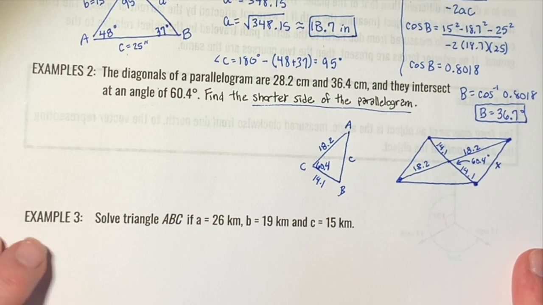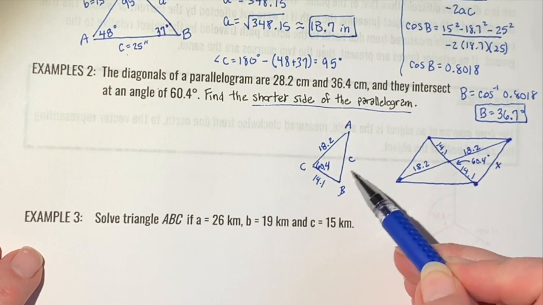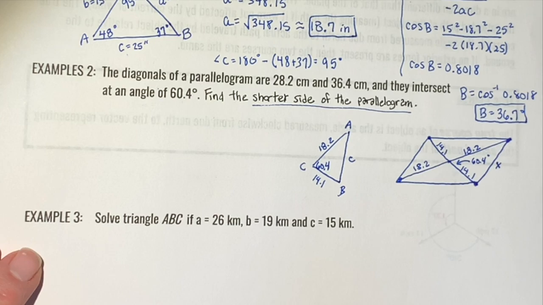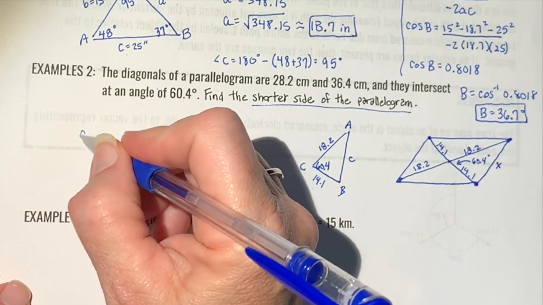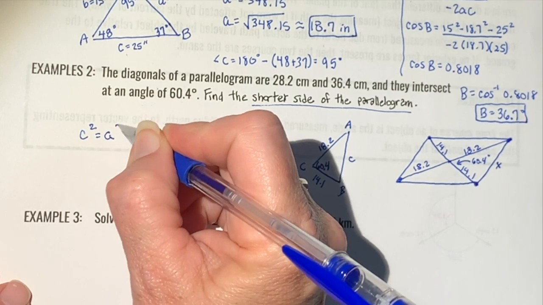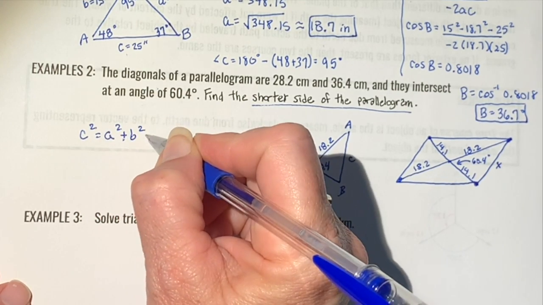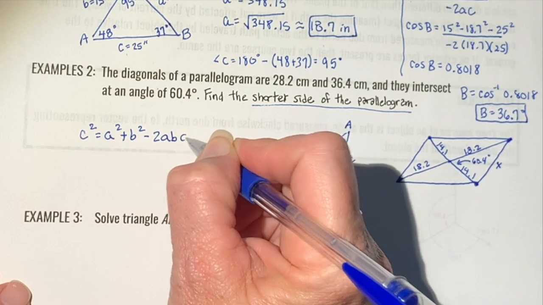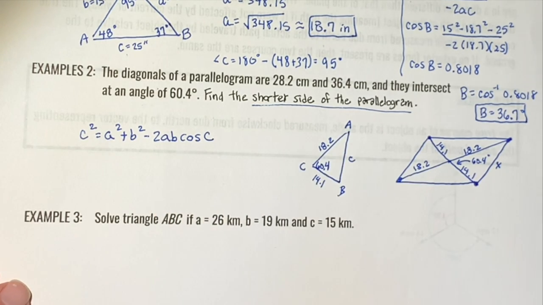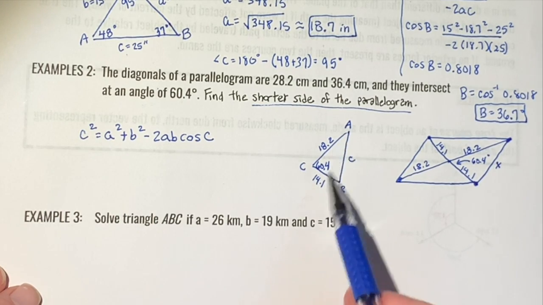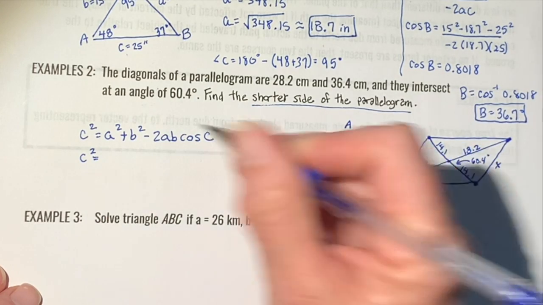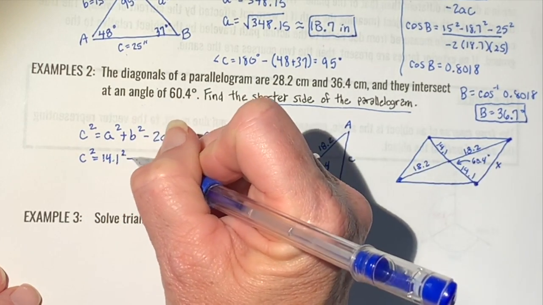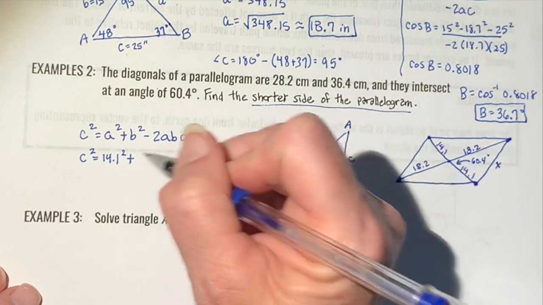Okay. And so that's a side angle side case. We're going to use our law of cosines. And so if you look back at your formula up there, if you're trying to find side C, it's going to look like this. C squared equals A squared plus B squared minus 2AB cosine of C. So I need A and B, which I know, so let's just fill them in. A is 14.1. B is 18.2.